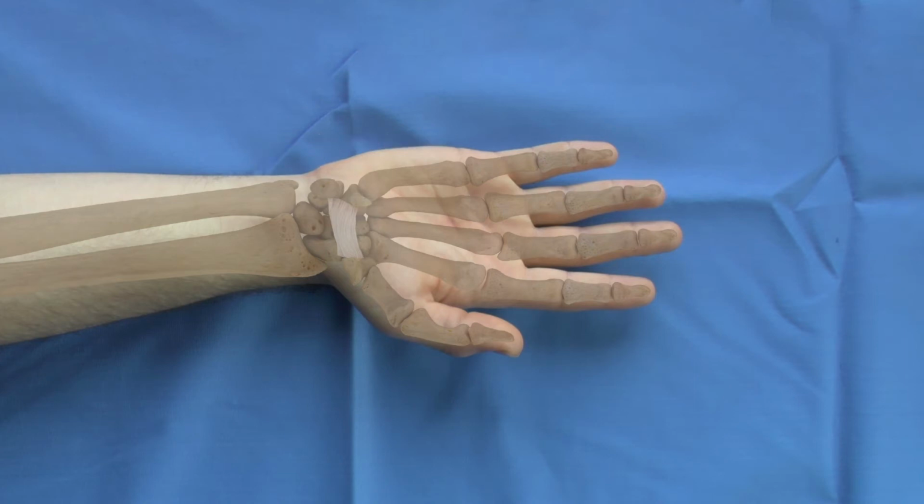The transverse ligament forms the roof of the carpal tunnel, whilst the bottom is formed by the carpal bones. This ligament is transected when performing a carpal tunnel release.